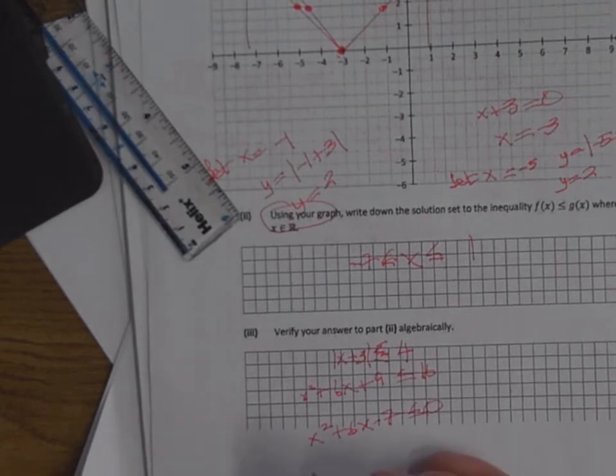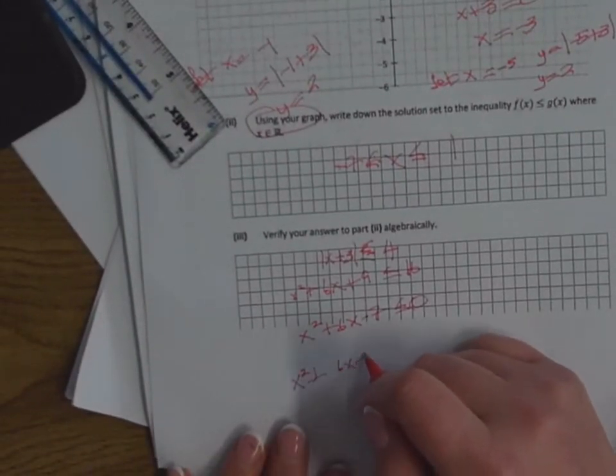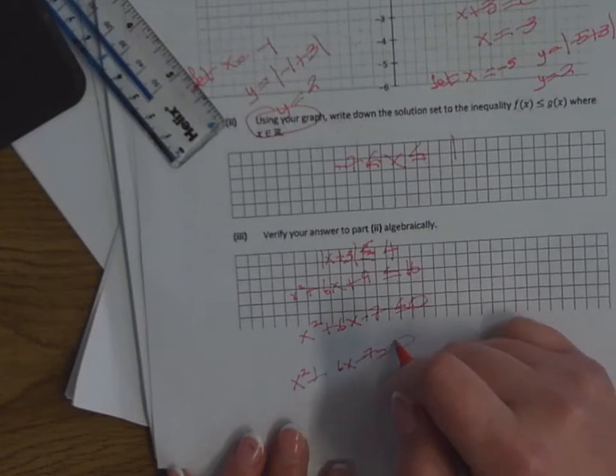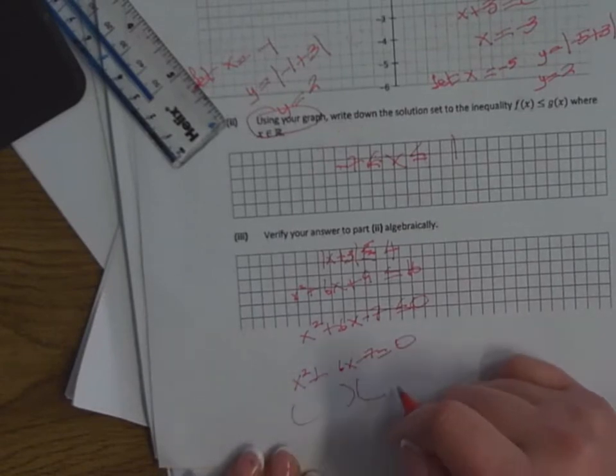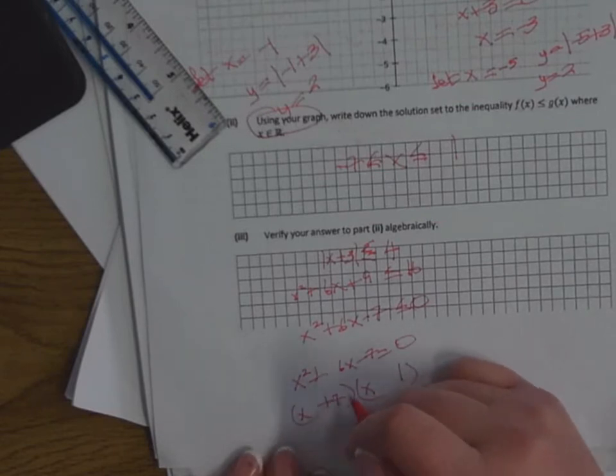So you let it equal 0. x squared plus 6x minus 7 equals 0. Factorize: x and x, 7 and 1, a plus and a minus.